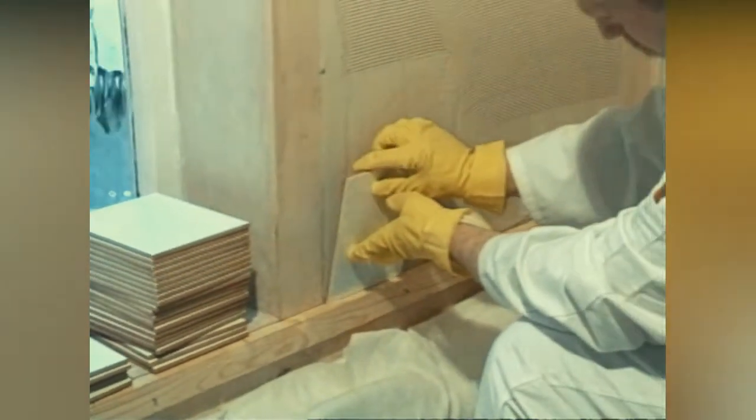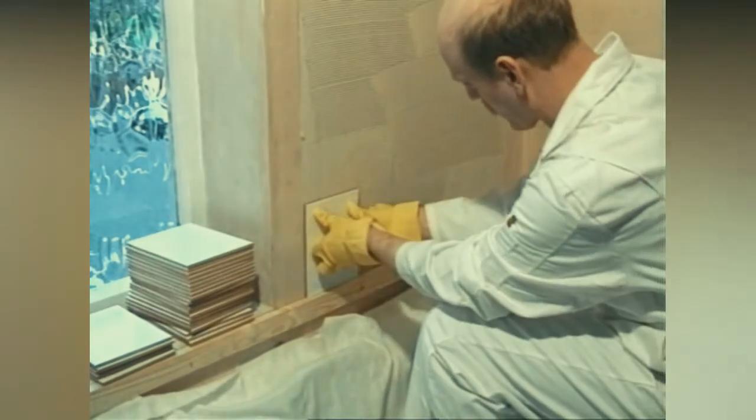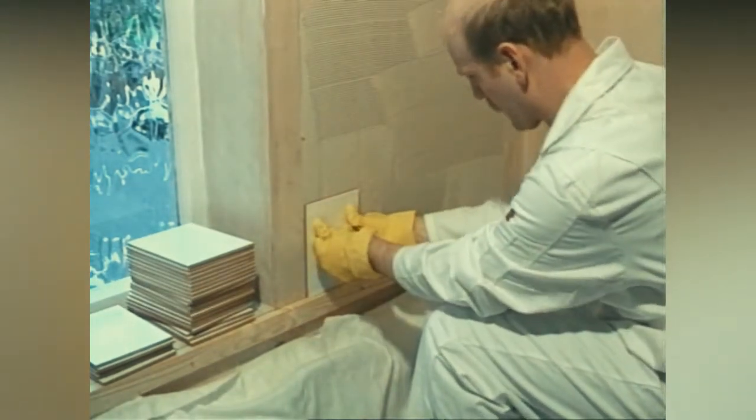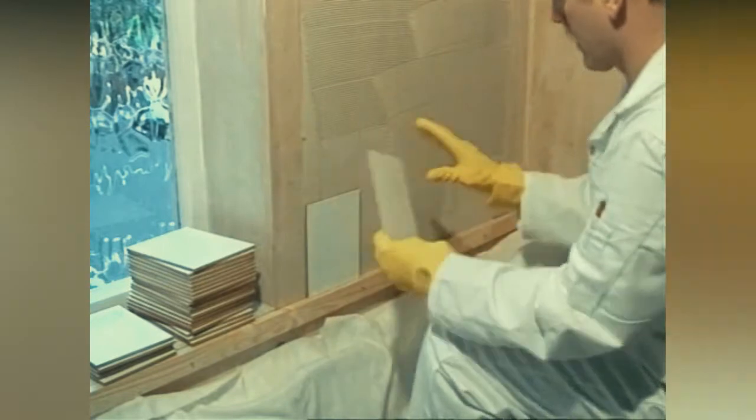Remove any excess adhesive from the spreader. Now start tiling from your vertical line, making sure that the tiles are firmly bedded into the adhesive.